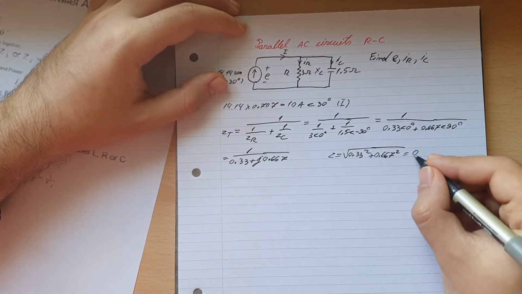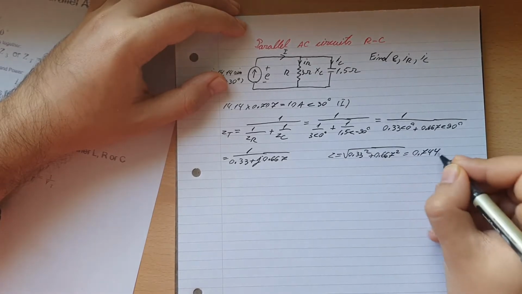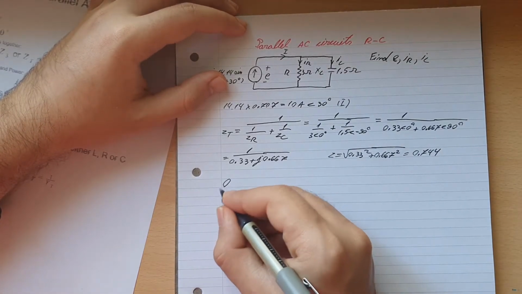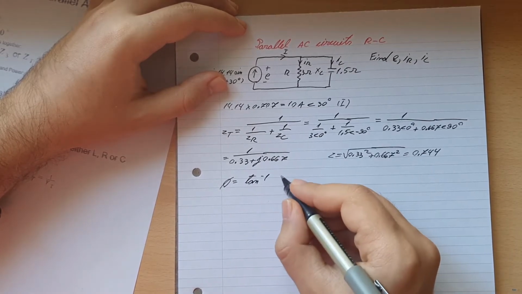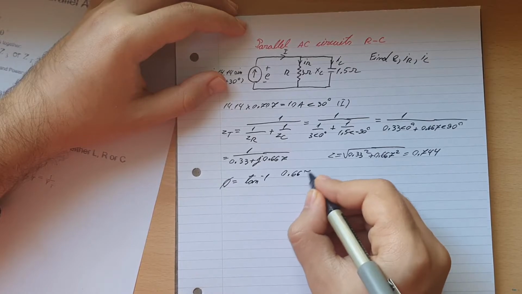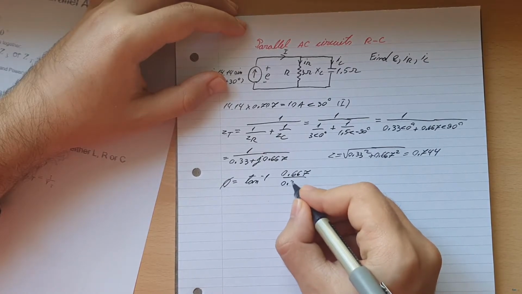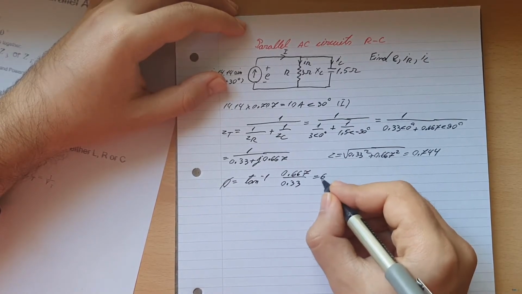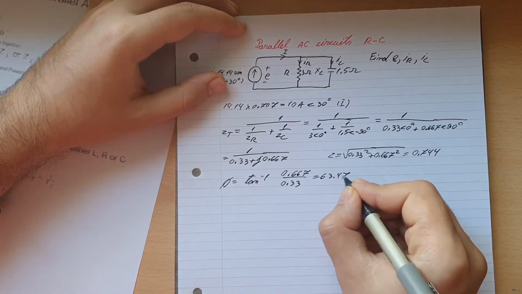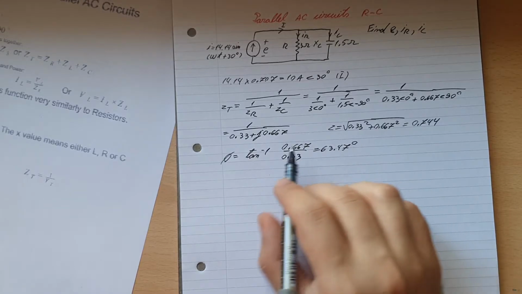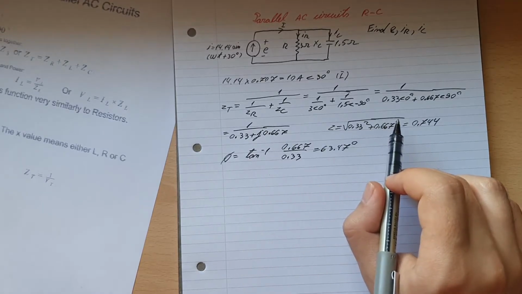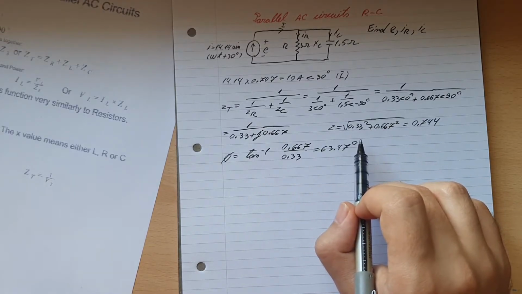And that one will be equal with 0.744. And now we can calculate the angle, which will be equal with tan minus 1, 0.667 divided by 0.33. That one will be equal with 63.47 degrees. Alright, and let me check actually. So are there any negative values in here? No, there are only positive values.